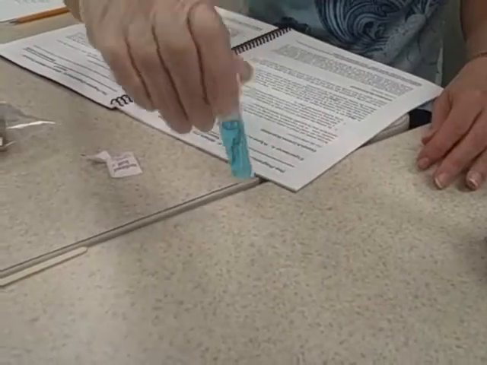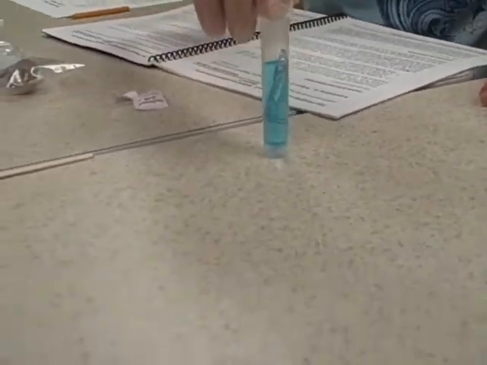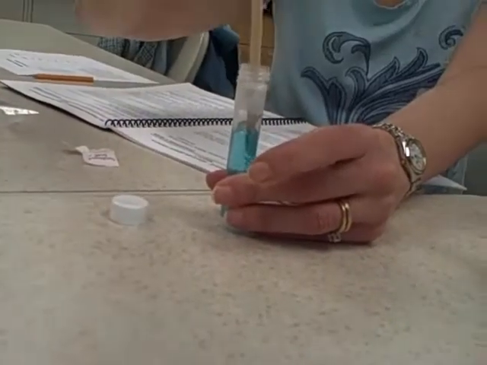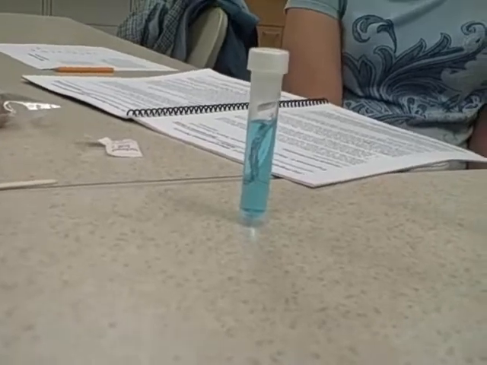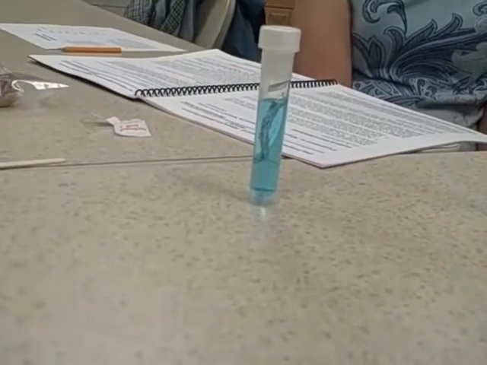Once you've got that aluminum foil into the copper sulfate, push it down with that long stirrer that you've got. And we're going to let that sit for a bit.